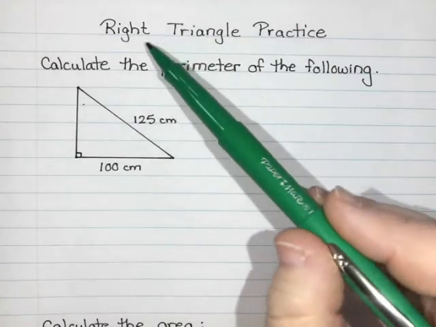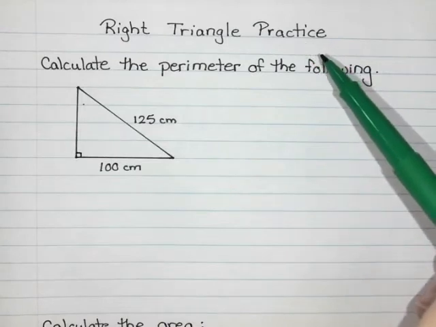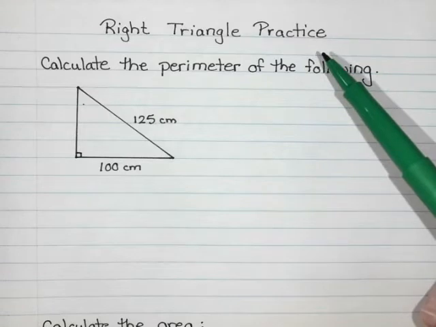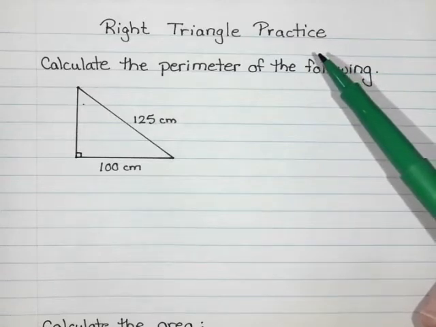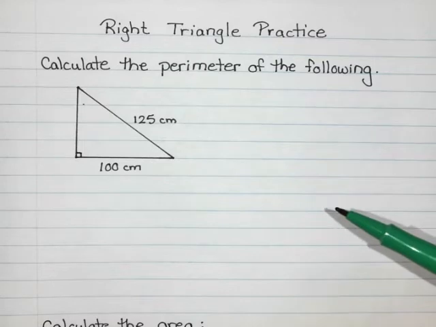Today we're going to be doing some right triangle practice. So we have been learning this week about how to find a missing side length in a right angled triangle using either the Pythagorean theorem or the sine, cos, and tan ratios. So we are going to do two application questions together today.